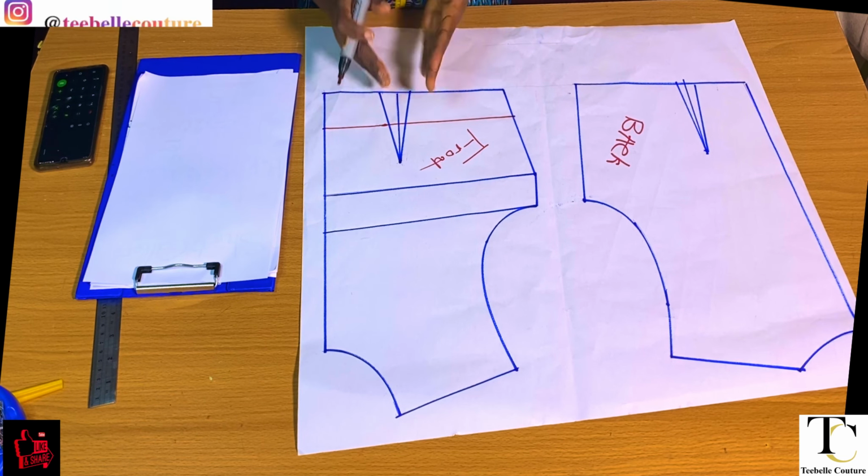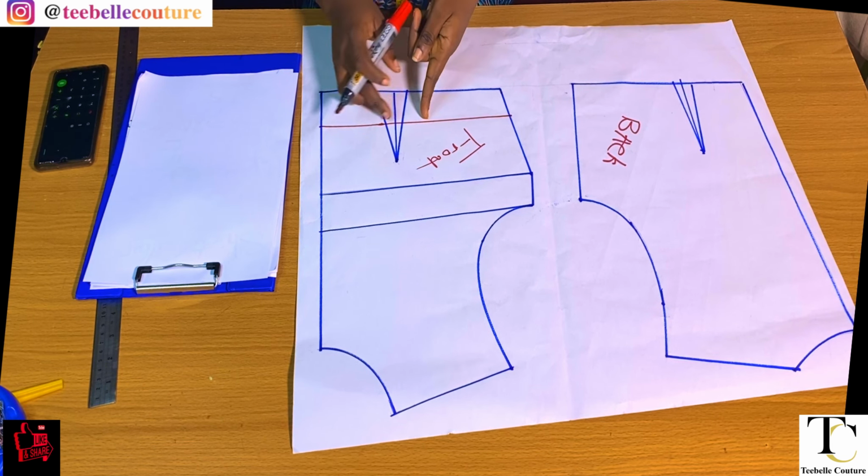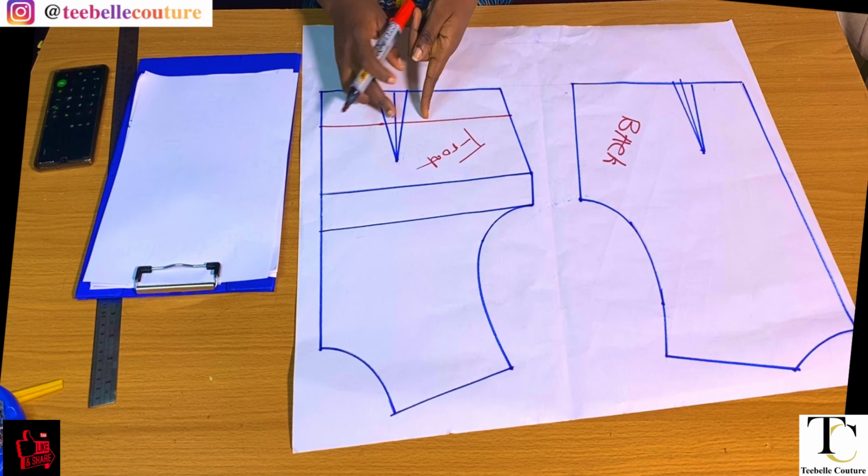After getting my underbust, the next thing I'll do is to tighten my underbust because I said I want to do a princess dart with an underbust tightening. Here I'm going to be calculating what my underbust tightening is going to be. I'm not just going to be using 1 inch or 2 inches like I see in some videos. I calculate it so that I can get the accurate underbust tightening.